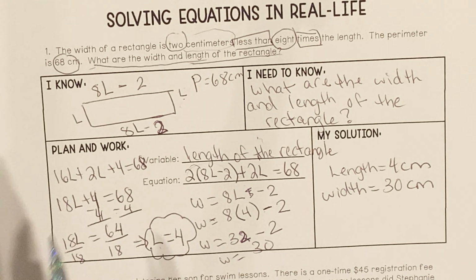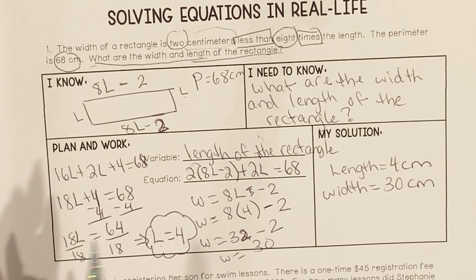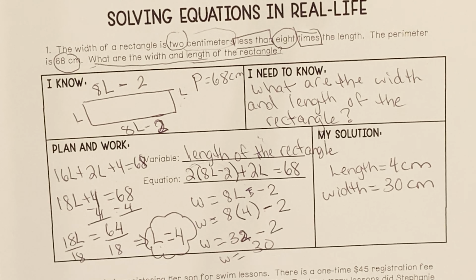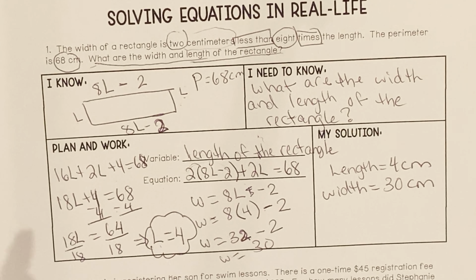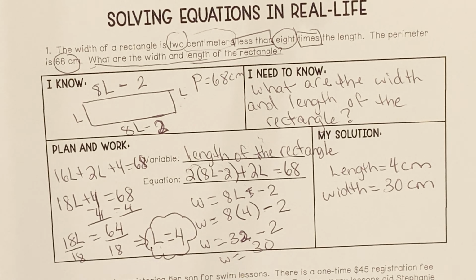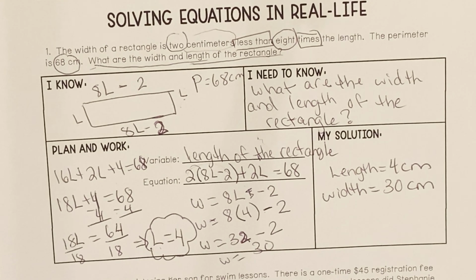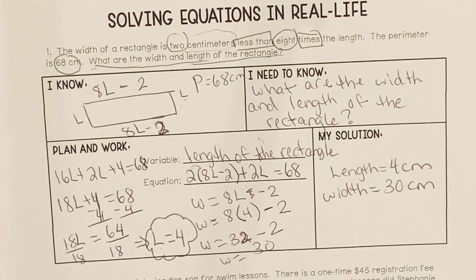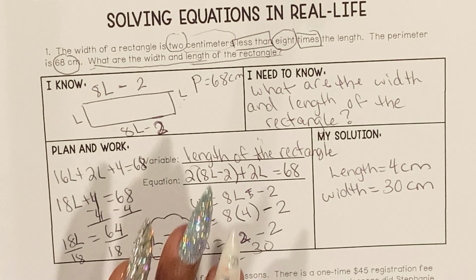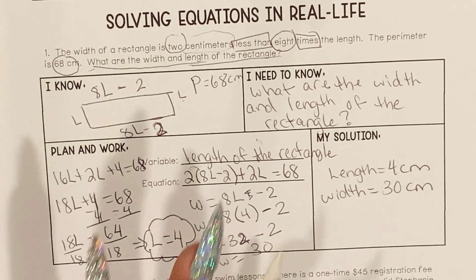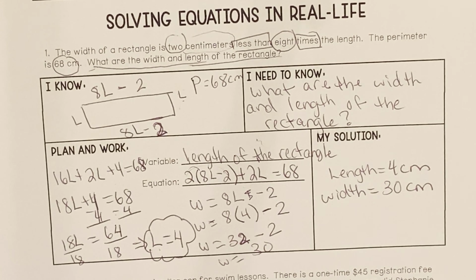Because if you notice, the question said, what are the width and length? We found the length, then we had to take that answer and substitute it back into our problem in order to find out what the width is going to be. So I know that this seems like it is a lot. This problem literally took us 10 minutes to do.